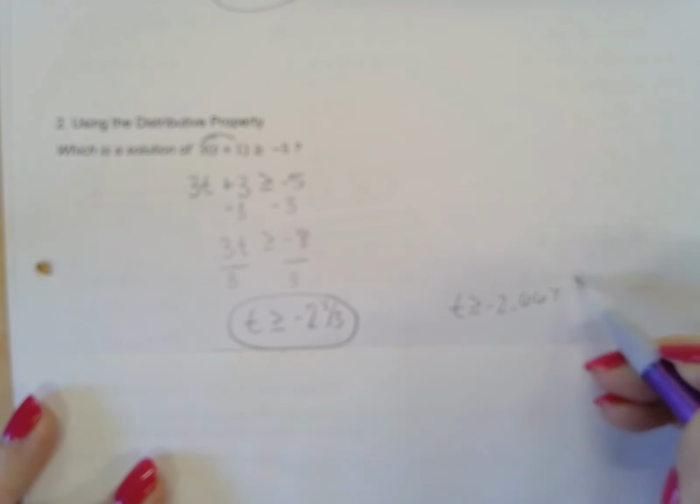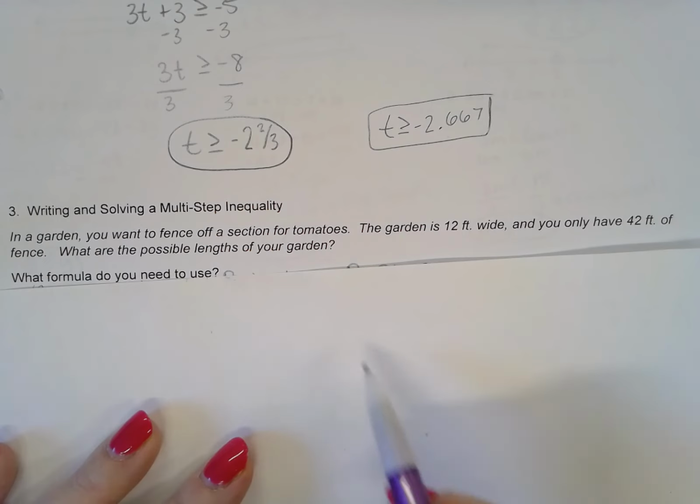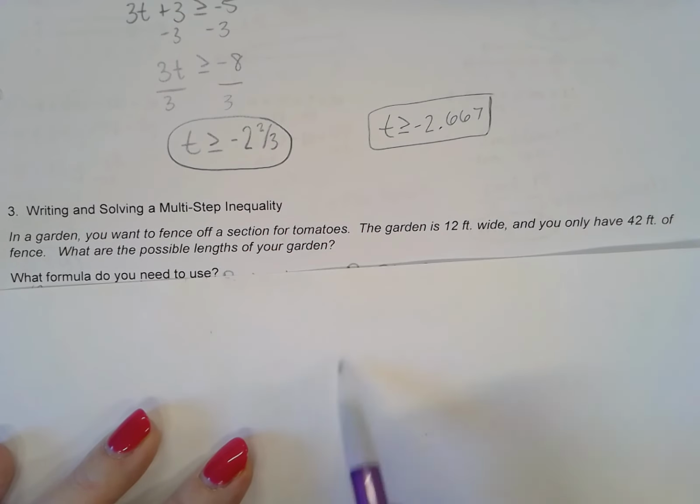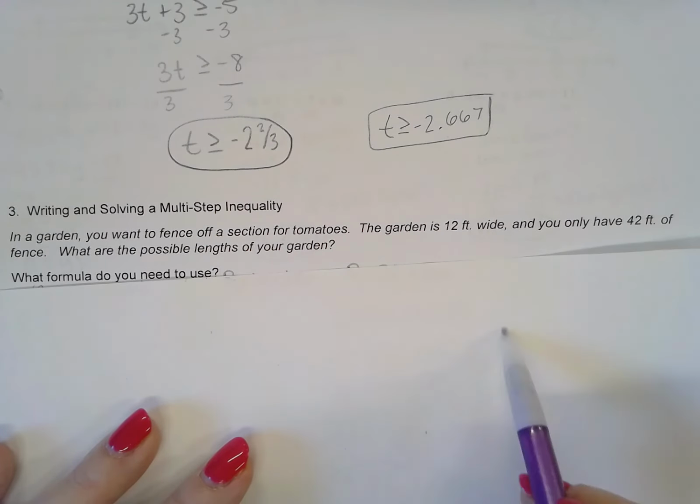Okay, number 3. Maybe this will work. It says, in a garden, you want to fence off a section for tomatoes. The garden is 12 feet wide and you only have 42 feet of fence. What are the possible lengths of the garden? So you want to fence off the outside. So you're not worried about the inside, it's just the outside.